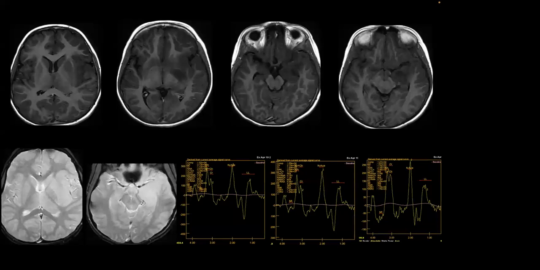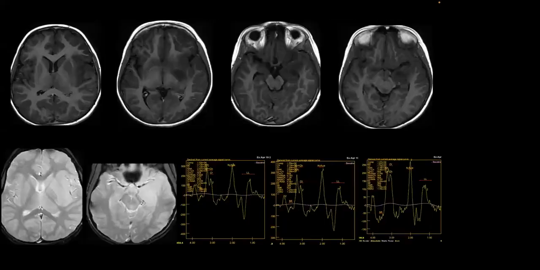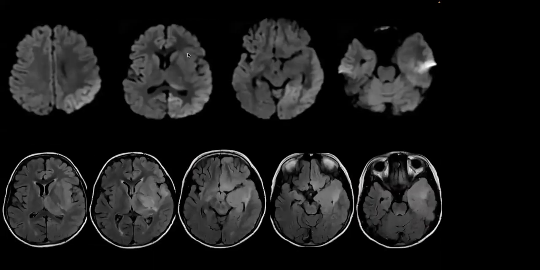There is no diffusion restriction, right? There is, on the second scan, there's restricted diffusion on the left hemisphere. Yes, the child had a prolonged seizure episode. So I thought this can be post-ictal too. Yes.